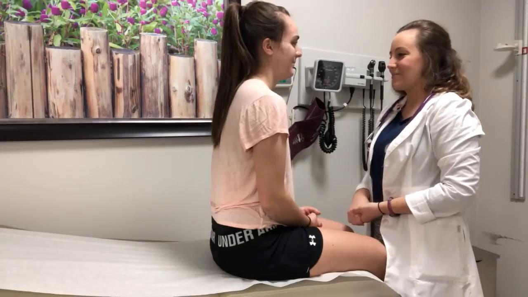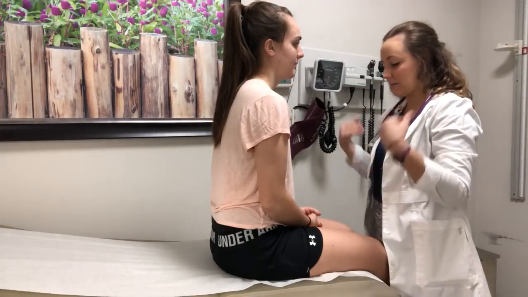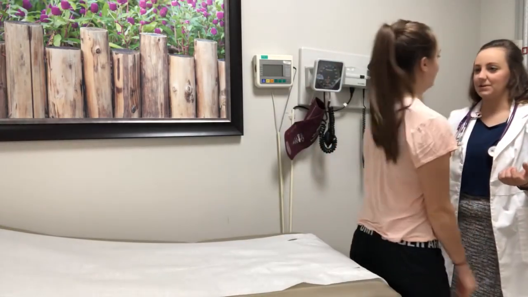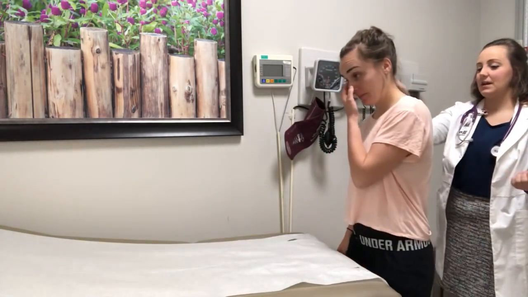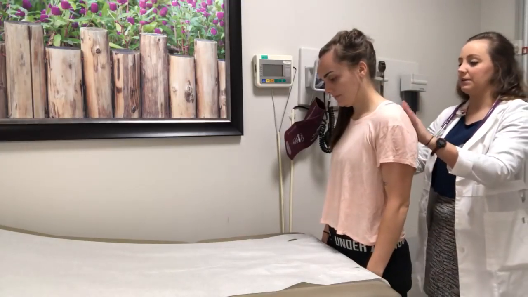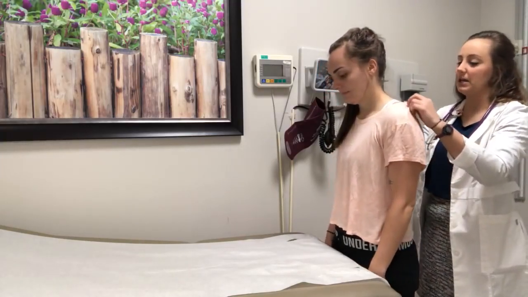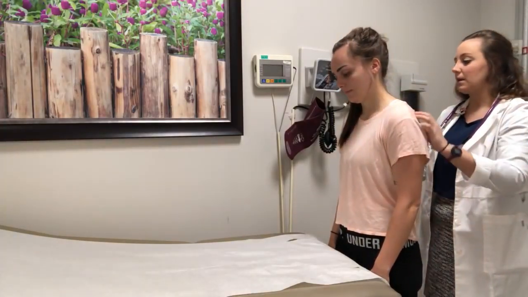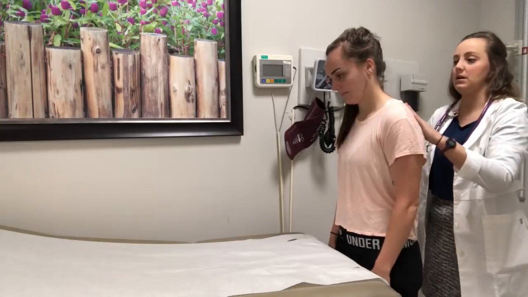Okay, so now what I'm going to have you do is step off the table. Okay, I'm going to have you turn around. Okay, so now I'm going to inspect your posterior chest. I'm going to look for symmetry. I look at your skin. I don't see any scarring. I don't see any redness, no tenderness in here.